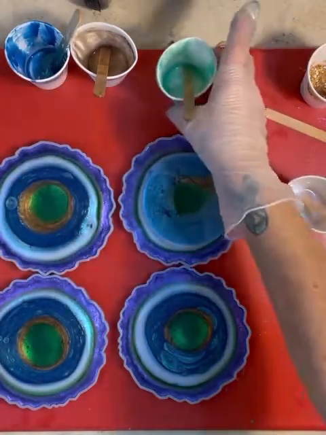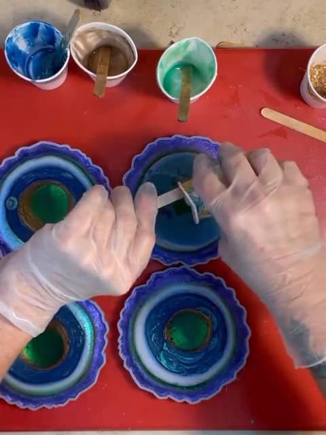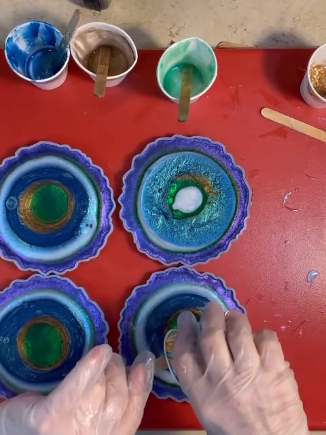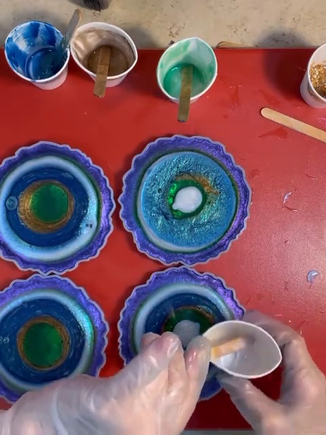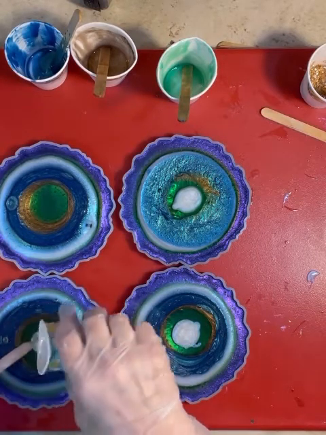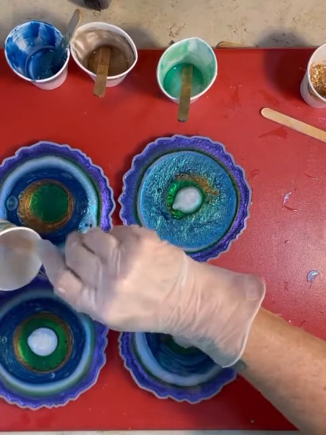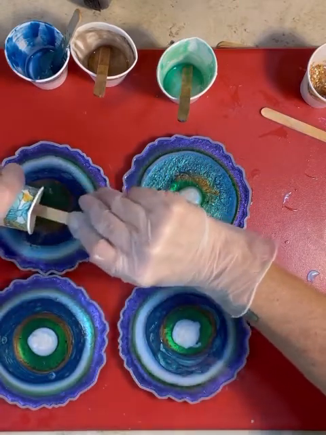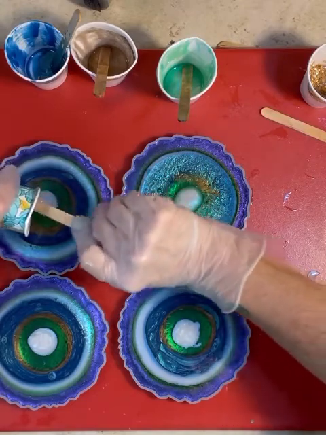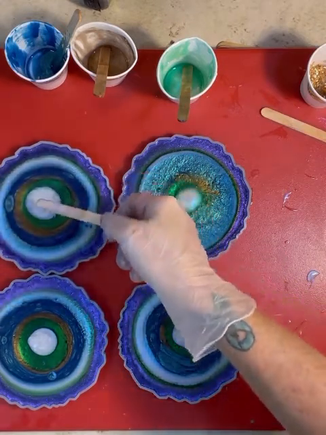All right, and last little bit of intense ghost blue. Can't wait to see what these colors do. I think they're going to be pretty cool. And the design, I hope the design turns out cool as well.